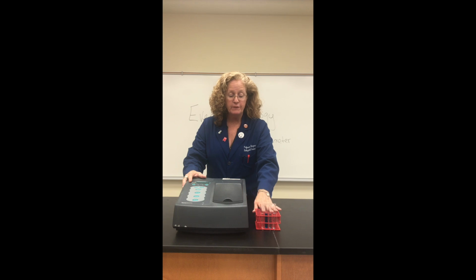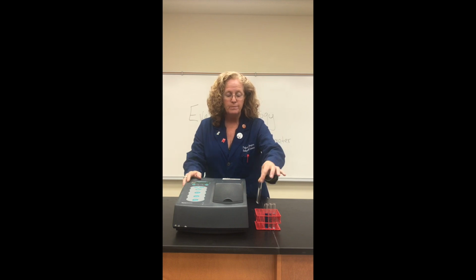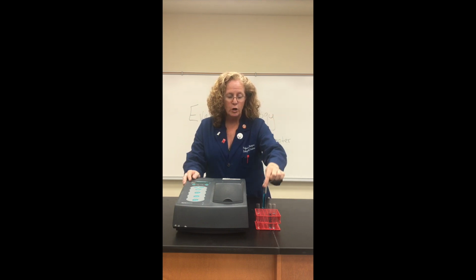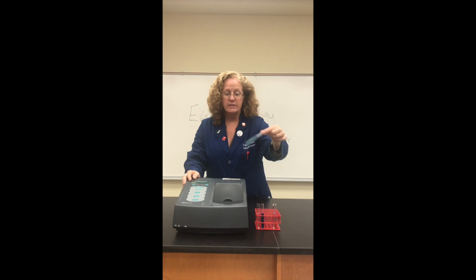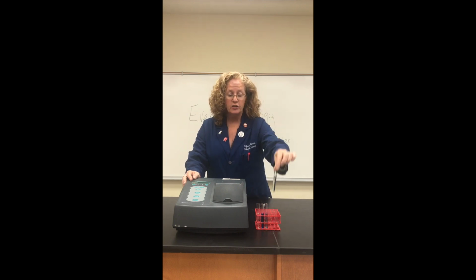In order to get this to work correctly, here we have our spectrophotometer, and I've set up a couple of different samples. We have first just plain old water. This is what we refer to as a blank. We have to make sure that we compensate for the water that's in the test tube as well as the test tube. I then have my first concentration of a colored solution, just added some dye to some water. Then I have a second concentration, and I have a third concentration.